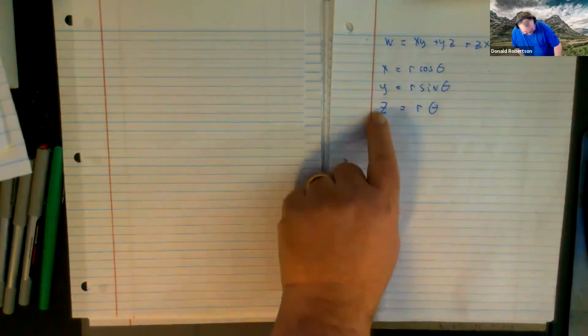W is going to be xy, yz, and zx. X is going to be r cosine theta. Y is going to be r sine theta. And z is going to be r theta. So W is a function of 3 variables, and each of these 3 variables are themselves a function of 2 variables. And we'll pick, which one do you want, r or theta?